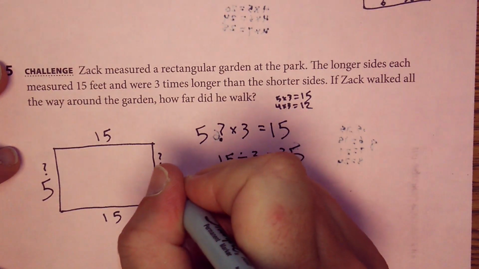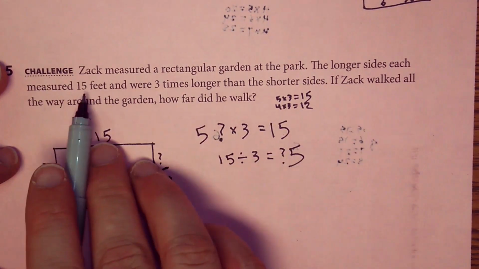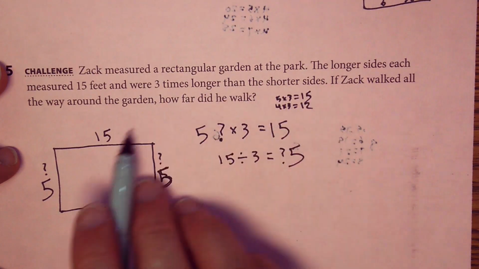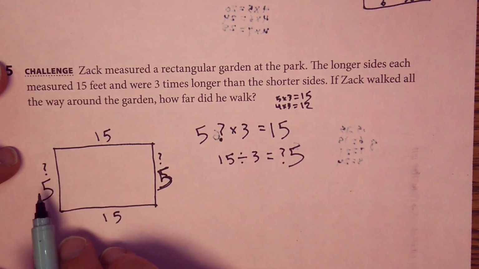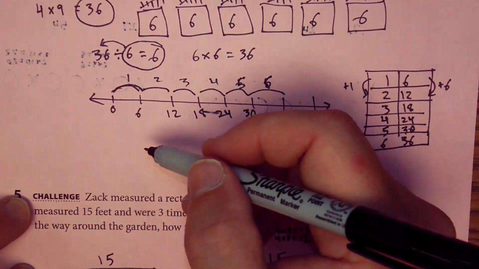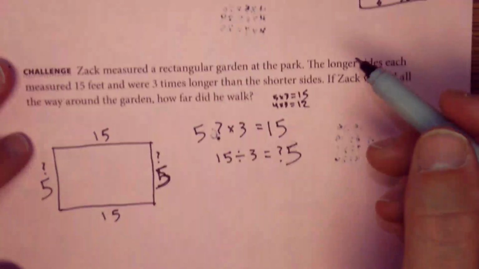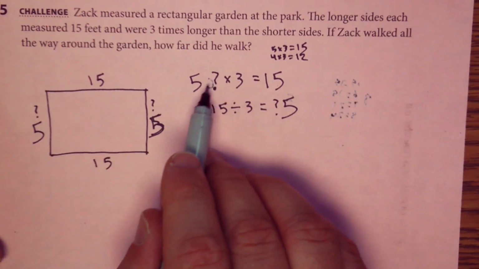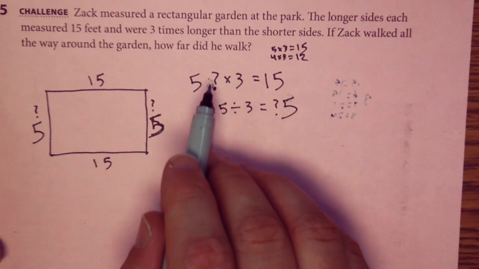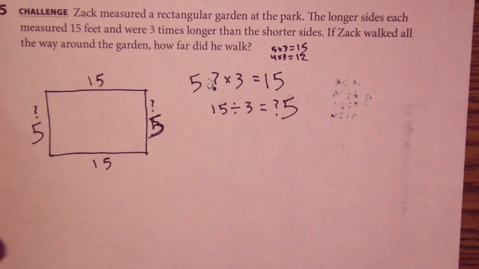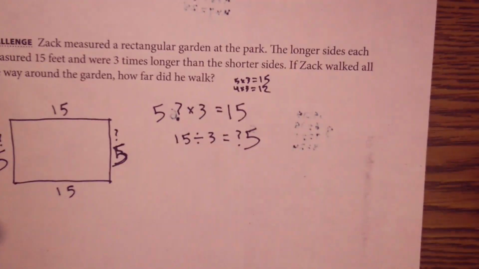Now, if you wanted to double check, 3 times longer than the shorter sides. Is this 3 times longer than that? Yeah. 5 times 3 is 15. We could do a ratio table. We could do a number line to come to the same conclusion. But we are going to just be satisfied with knowing that if we just rearrange our equation, we can multiply to get 15 or divide into 3 shorter bits to get 5. Okay? Now, are we done?